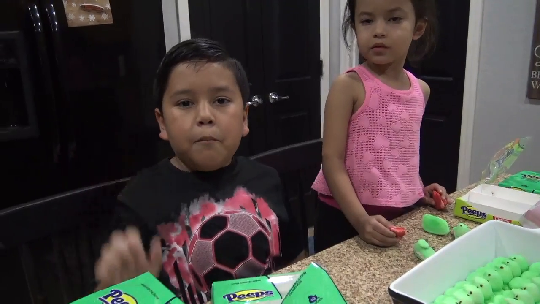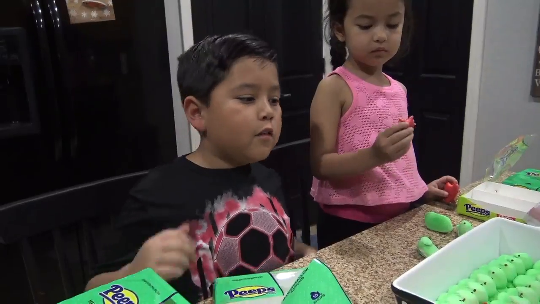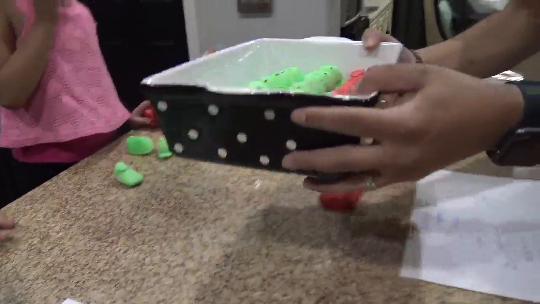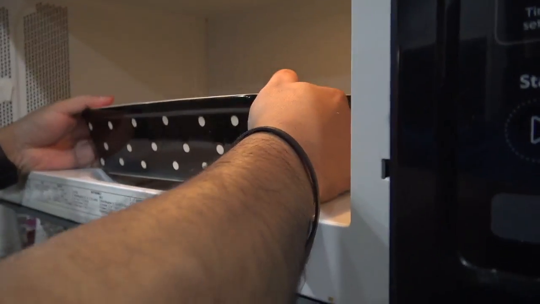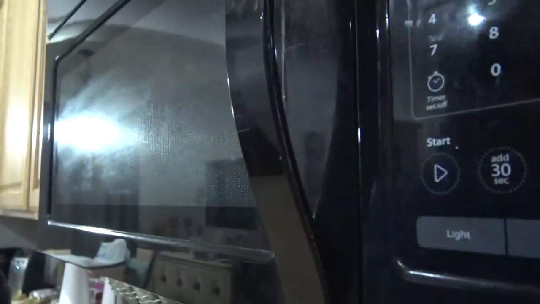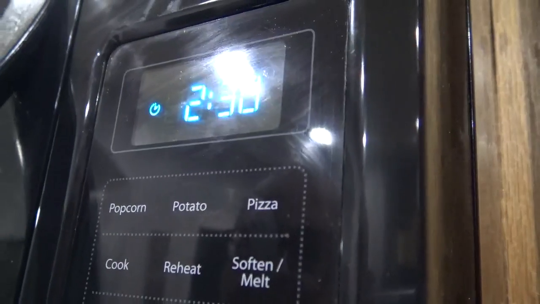Step 2, put the bowl inside the microwave. Two minutes, 30 seconds. Cook power to 40%. And go.